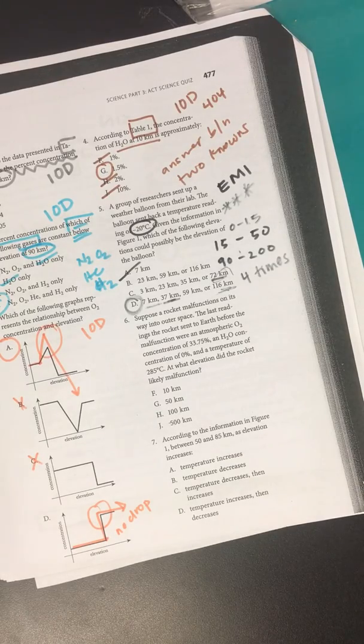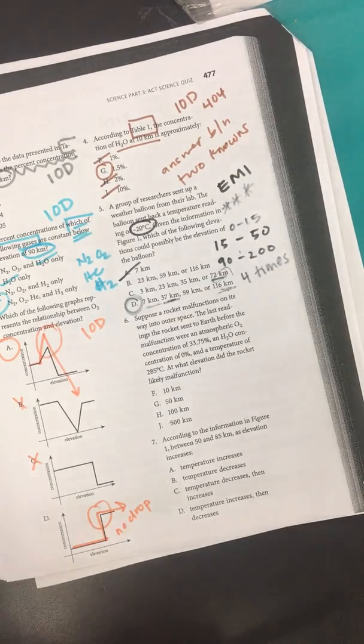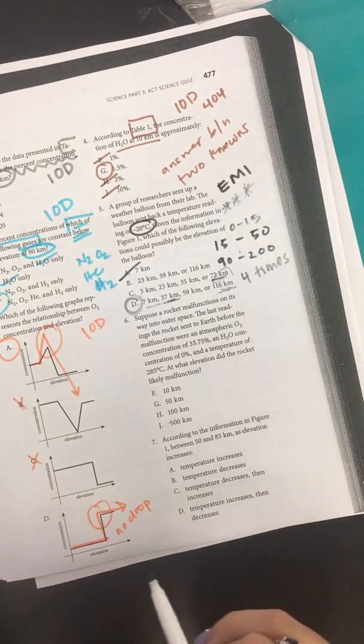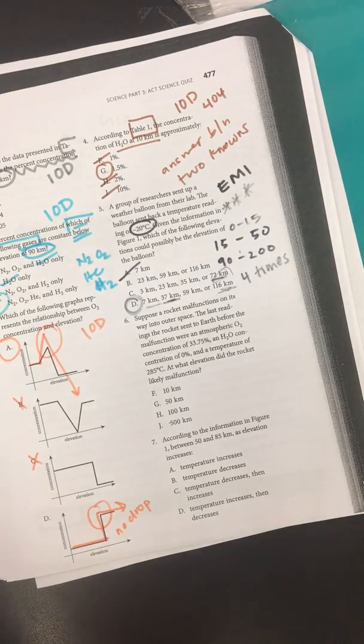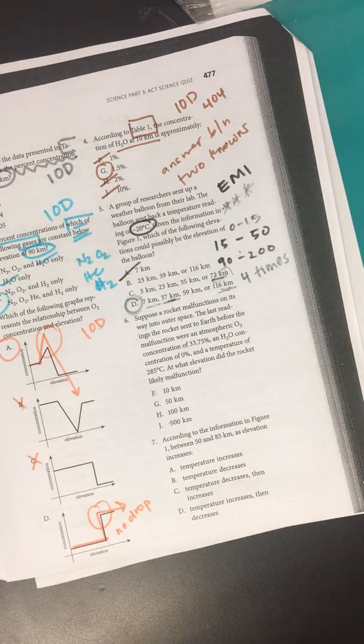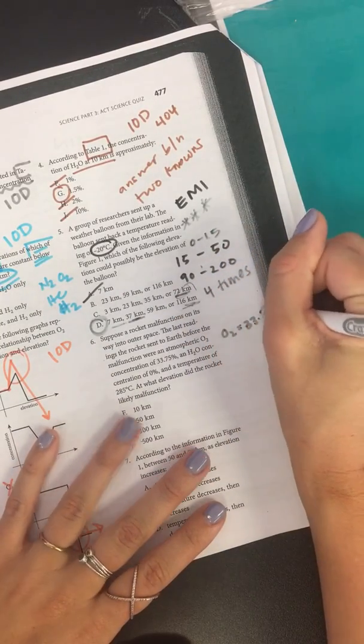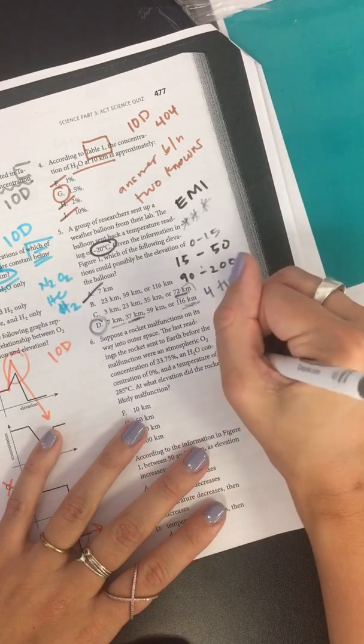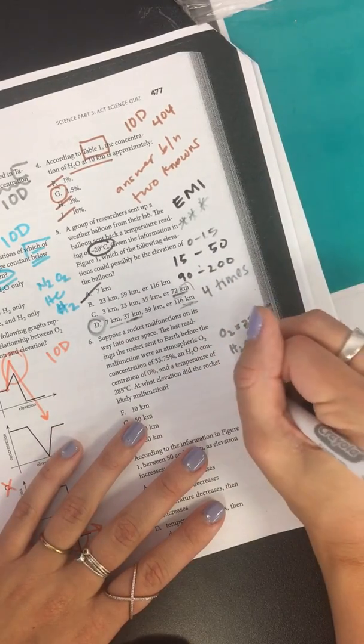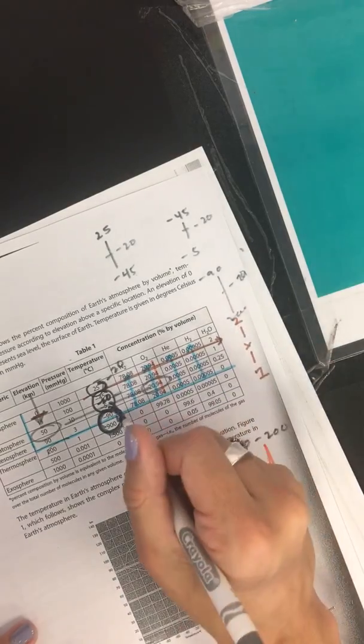All right, number 6. Suppose a rocket malfunctions on its way to outer space. The last readings the rocket sent to Earth before the malfunction were an atmospheric O2 concentration of 33.75. So O2 equals 33.75, H2O is 0, and temperature is 285. A temperature of 285 is going to be somewhere between here.